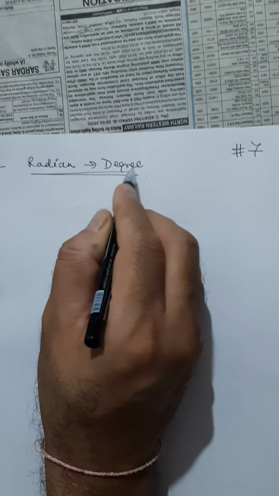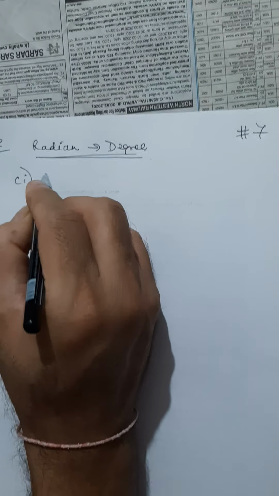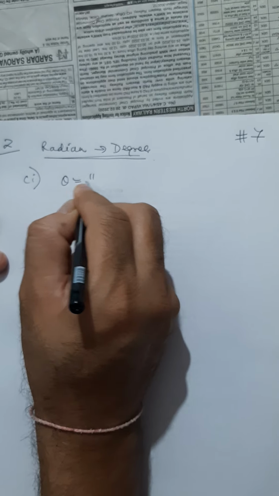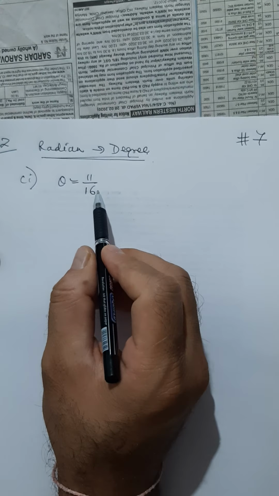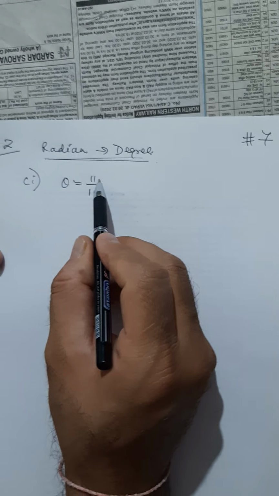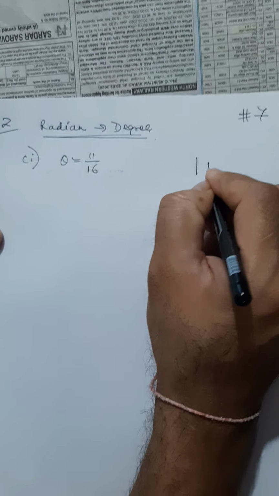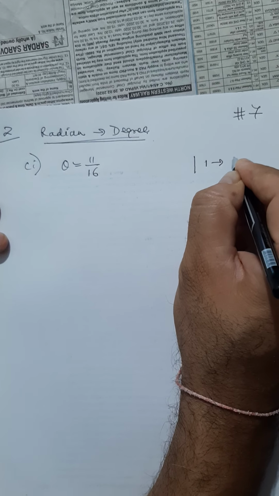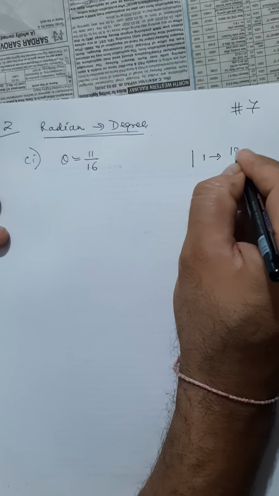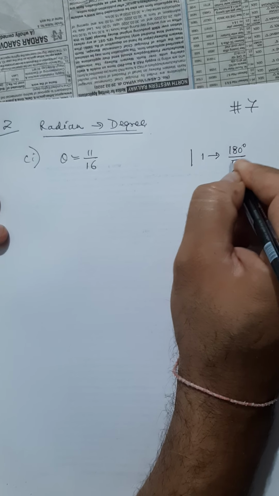So here, radian to degree, remember. First angle theta is 11 by 16. This is purely a number, remember. Now we want to convert into degree. 1 radian equals 180 degree by pi, remember.